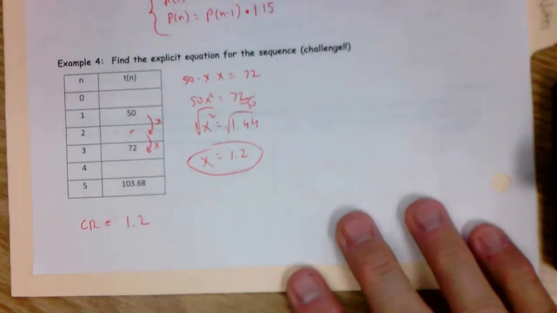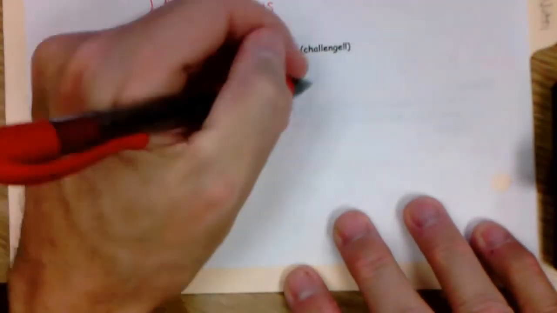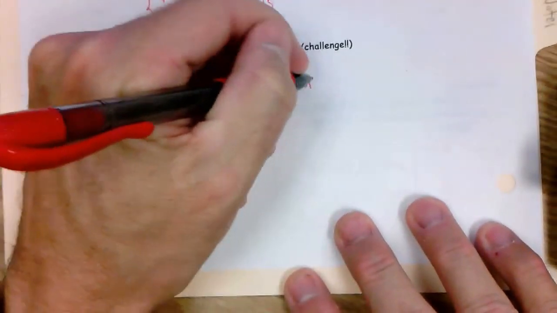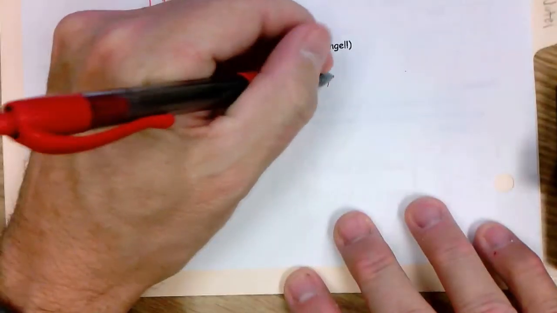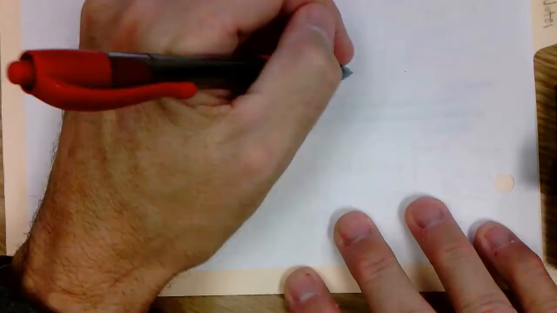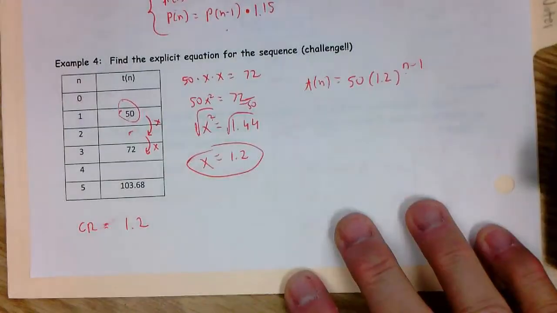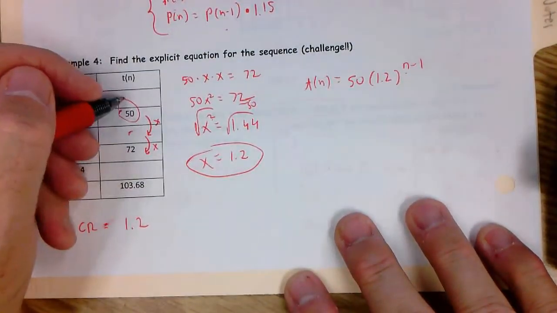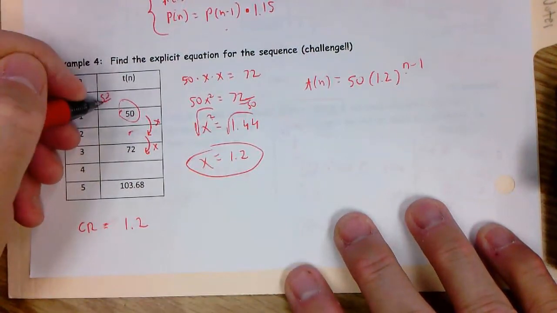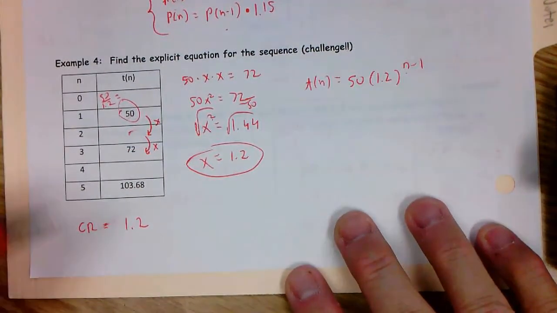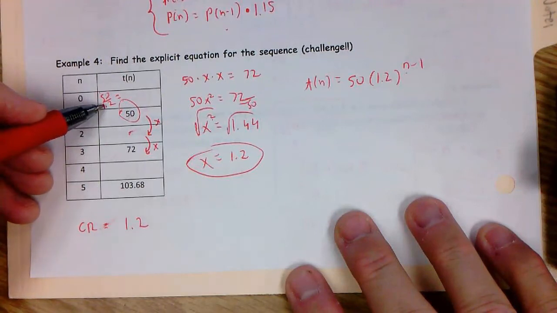And I could go right to my formula now by using the first term if I wanted. I could say T of n equals 50 times 1.2 to the n minus 1. Or I could work my way back to 0. This would be 50 divided by 1.2, right? The first term divided by the common ratio.